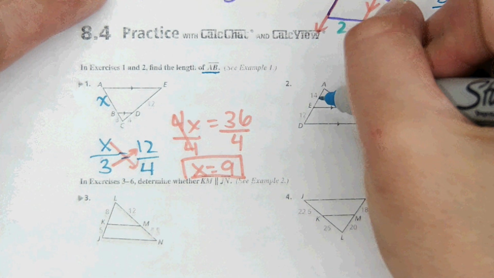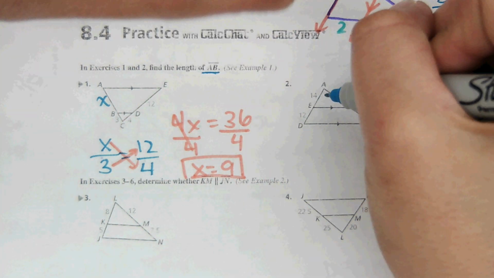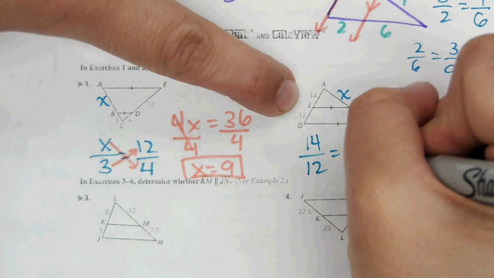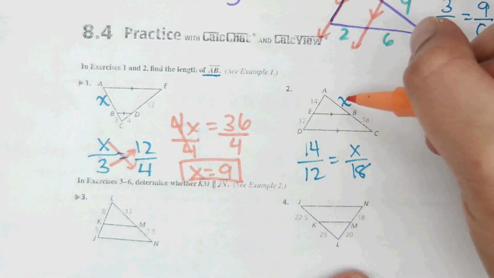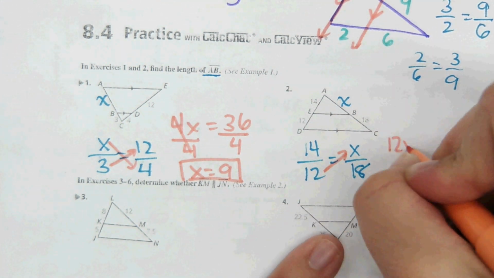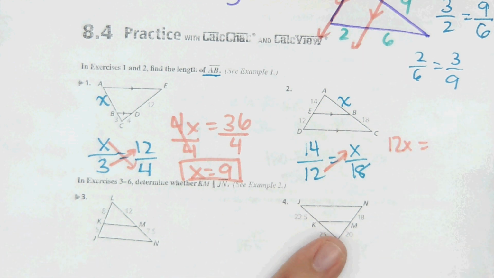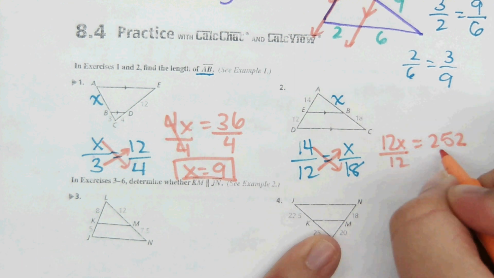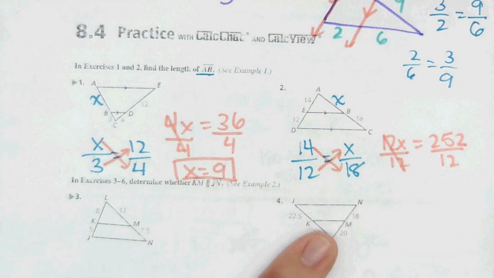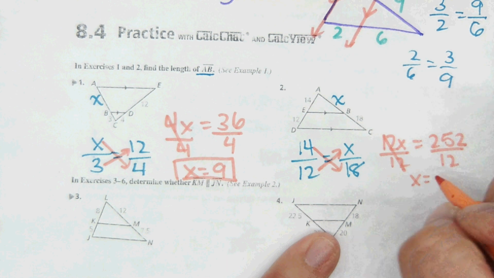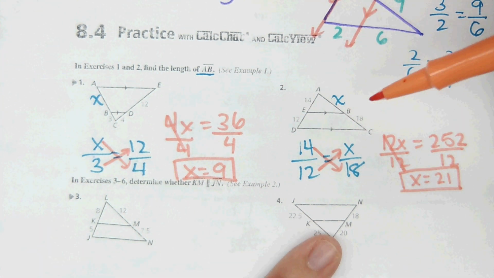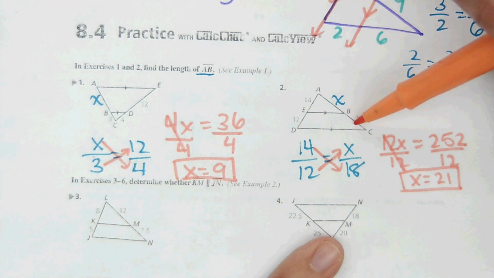That's the gist of what we're doing today. So if that felt comfortable to you, you should be thrilled. So number 2, same thing. I'm going to do 14 over 12 equals x over 18. So I did top to bottom equals top to bottom. 12 times x is 12x. 14 times 18 comes out to 252. And then divide both sides by 12 to get x by itself. And x equals 252 divided by 12 is 21.